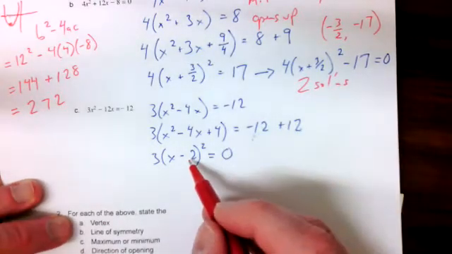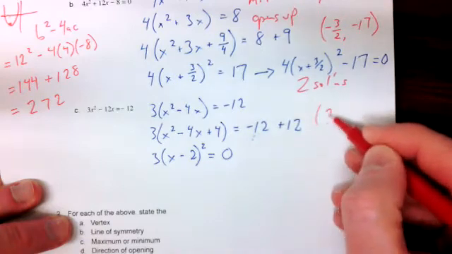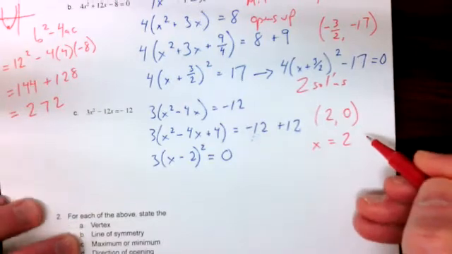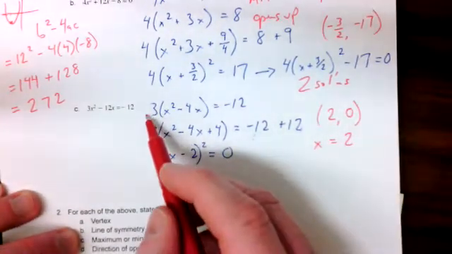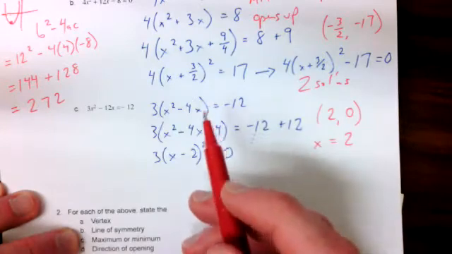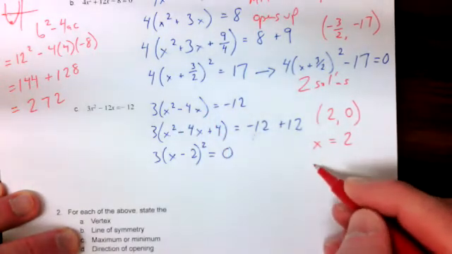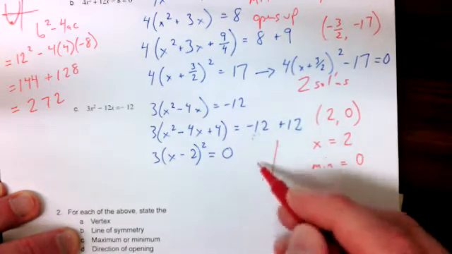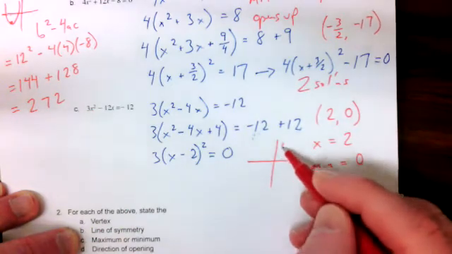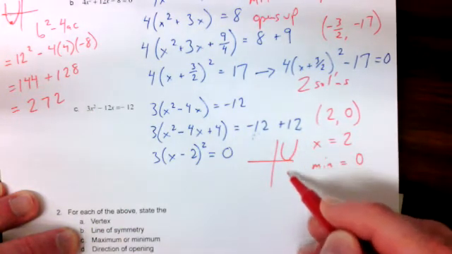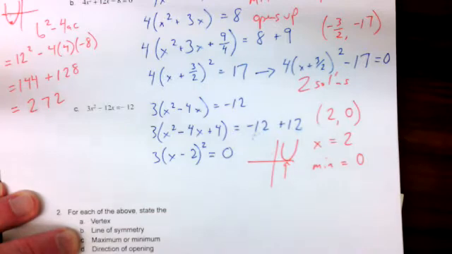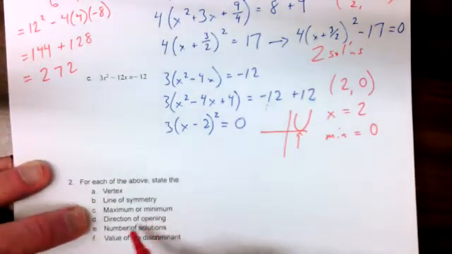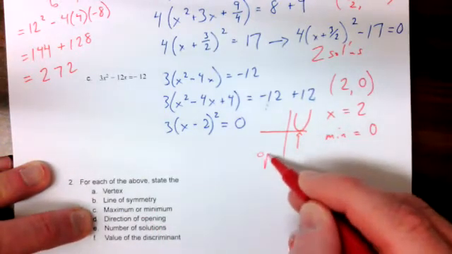The vertex is (2, 0). The line of symmetry, x equals 2. Maximum or minimum? Well, it's positive, so it opens up. So the minimum is going to be 0. Minimum equals 0. Now, if the minimum is 0, that means it's going to be like this, right? So we have 1 double root or 2 equal roots, just saying. Direction of opening, it opens up.